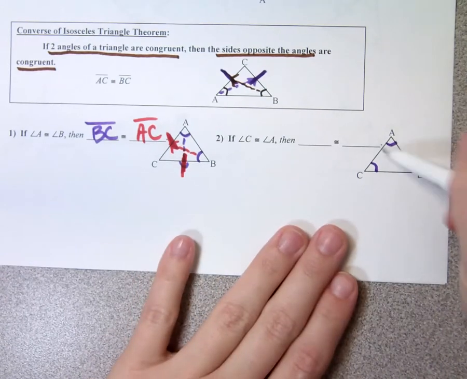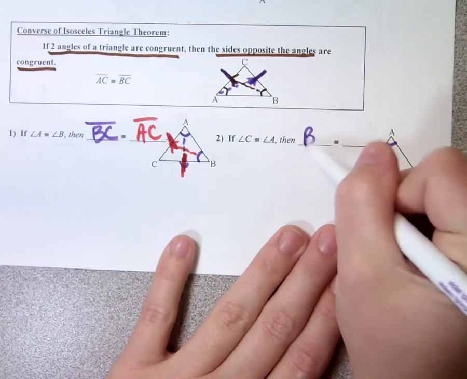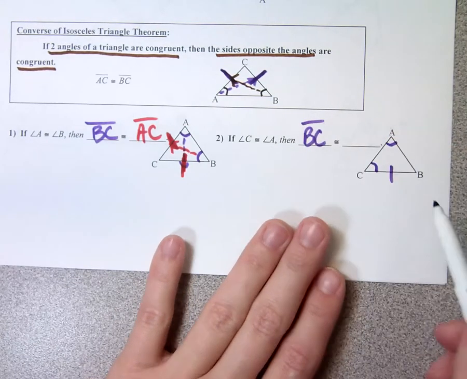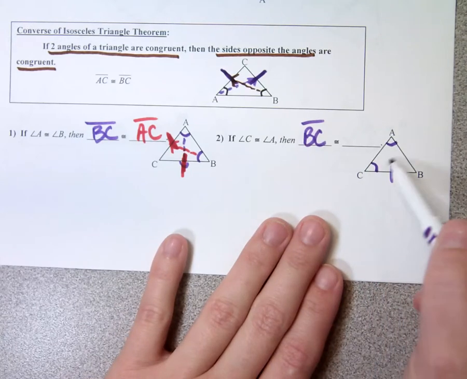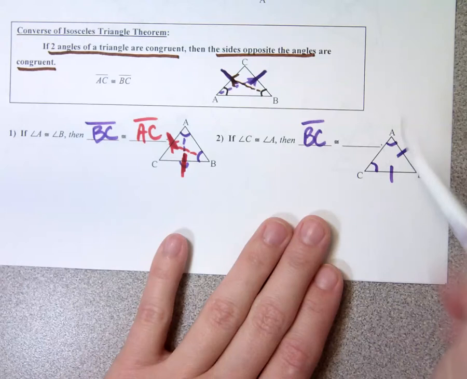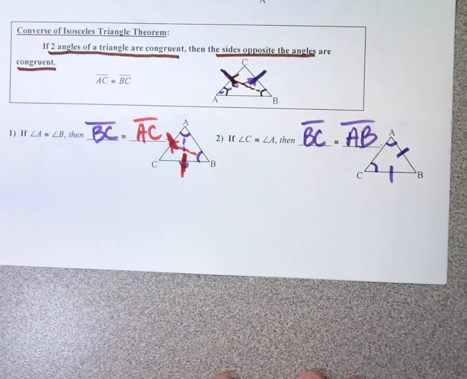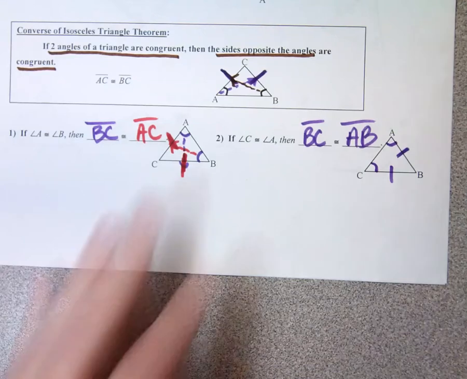So the side across from angle A is side BC. So BC will be congruent to which side is across from angle C? Side AB. Okay, so those are our two theorems that we're going to practice on this next set of problems.